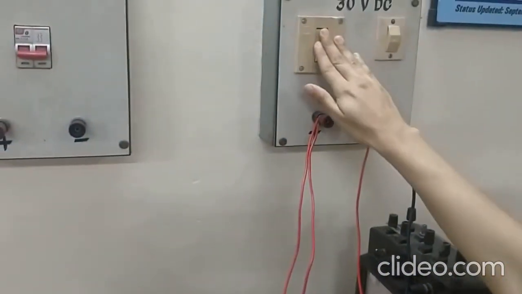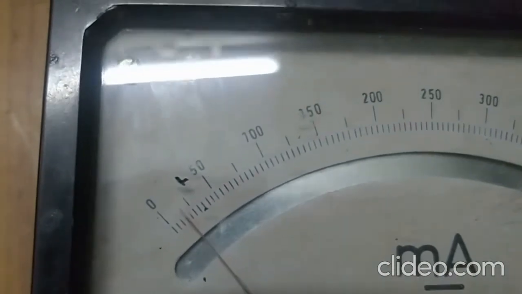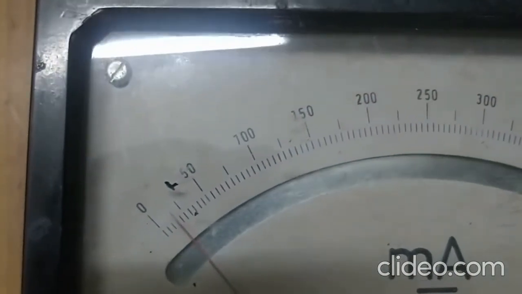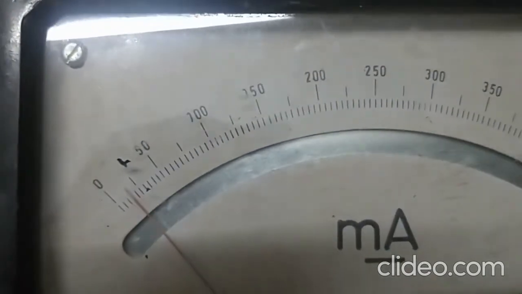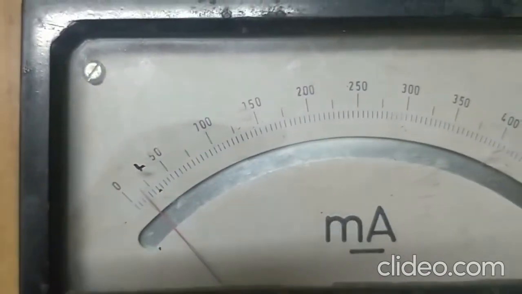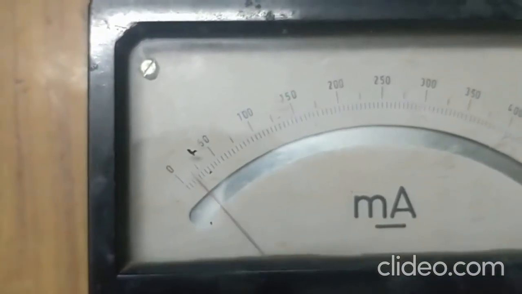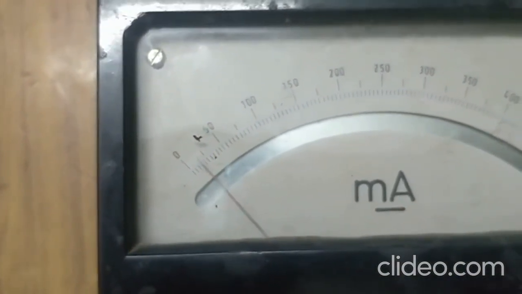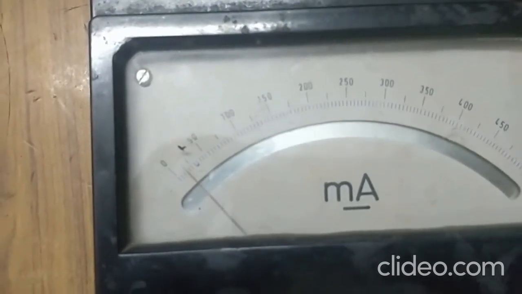And now we will switch on the circuit, and we will find the response due to this voltage source in the ammeter. You can see that it is measuring a value of 15 milliampere, which is the same as that shown in the previous circuit. Thus we have proved the reciprocity theorem experimentally.